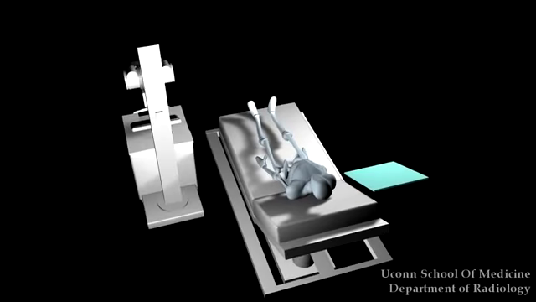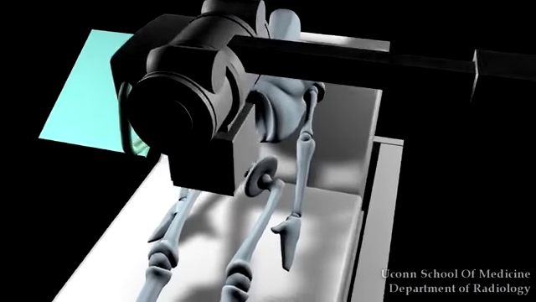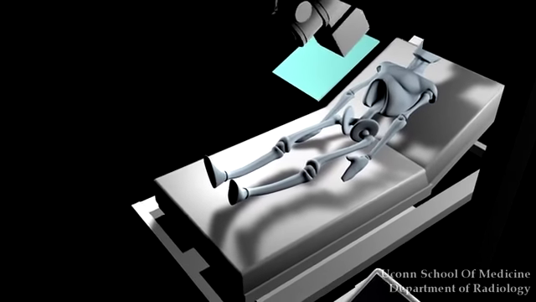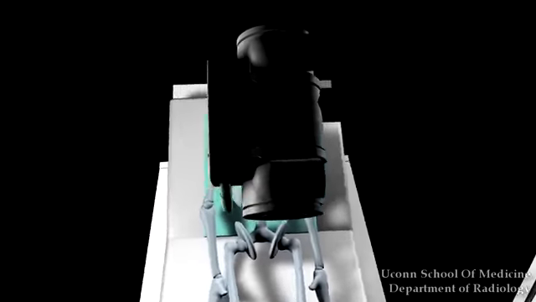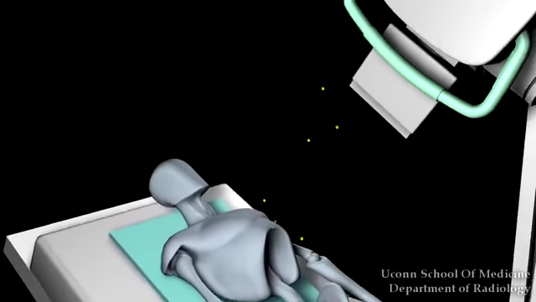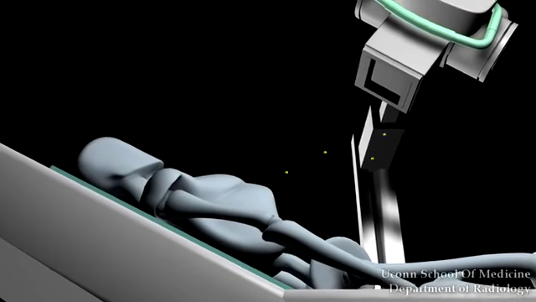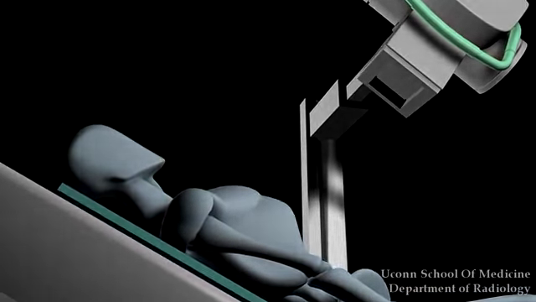The X-ray source is from a portable machine that is placed in front of the patient. An image detector is placed behind the patient. When the chest X-ray is actually taken, the X-ray beams pass from the front to the back, or anterior to posterior, of the patient. Thus, this would be called an AP radiograph.